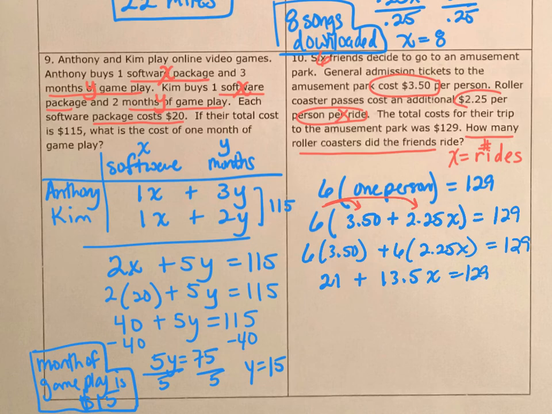Okay, now I'm going to get rid of my constant by subtracting 21. That leaves me with 13.5x equals 129 minus 21, which is 108. Now divide by my coefficient, 13.5. I'm left with x equals 108 divided by 13.5, which is 8.